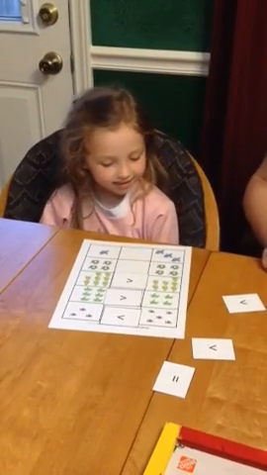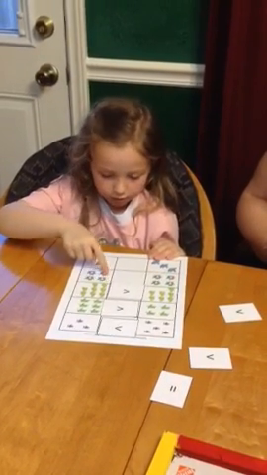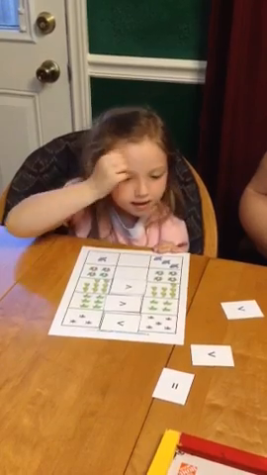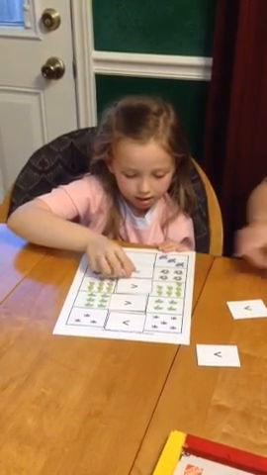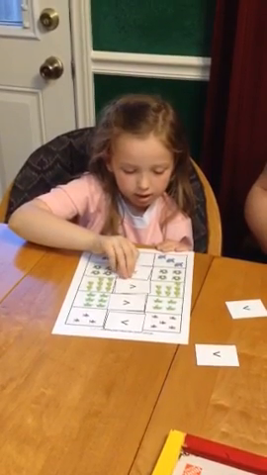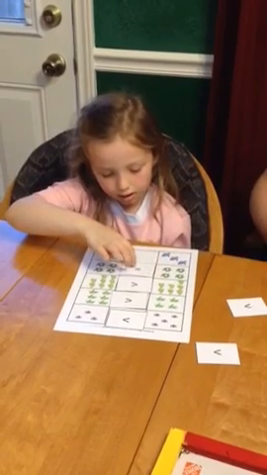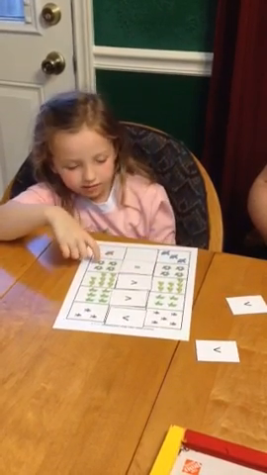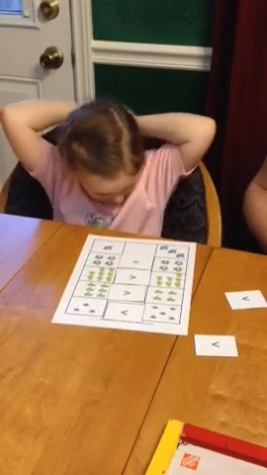Awesome. Great job. Okay, let's do the frogs. 1, 2, 3, 4. 1, 2, 3, 4. So this equation would be equal. Say the number. 4 is equal to 4. Great. Okay, how about the birds?